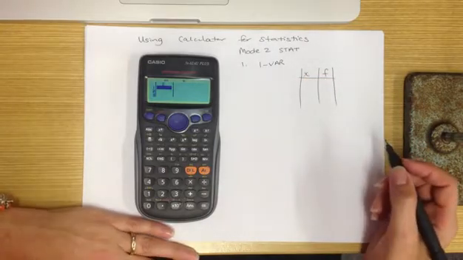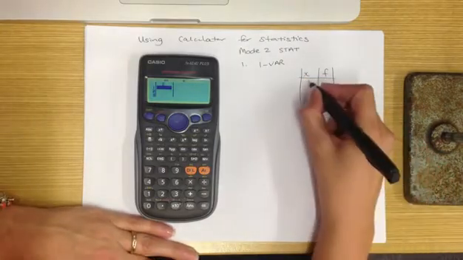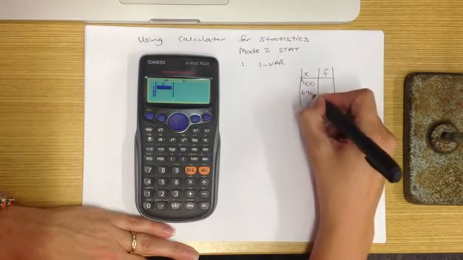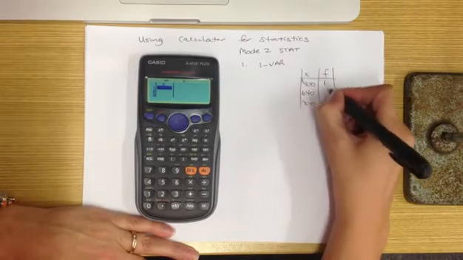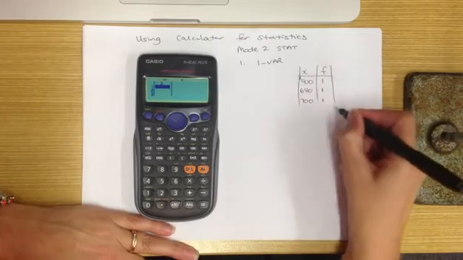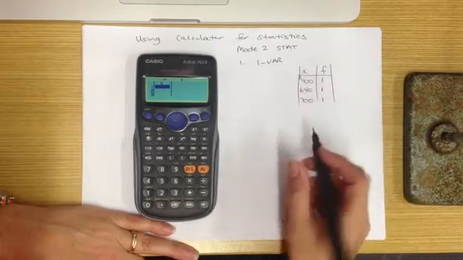Now if I only wanted to enter each score once, I would enter the scores, say $400, $640, $700, and I would just hit equals each time, which would automatically enter my frequency of 1.